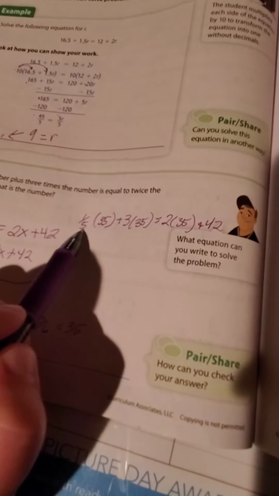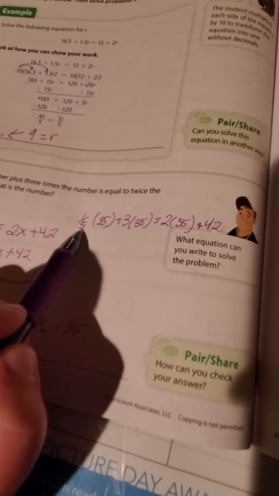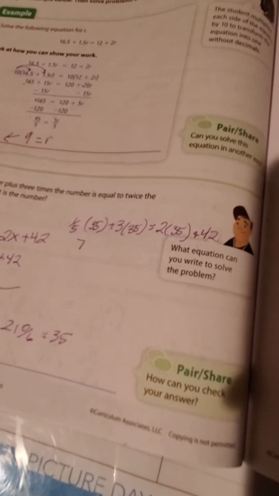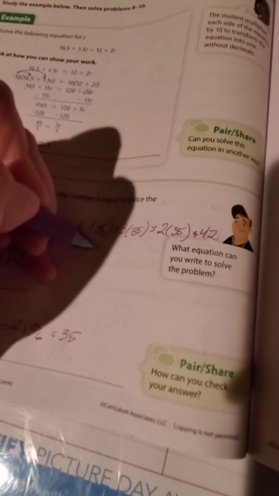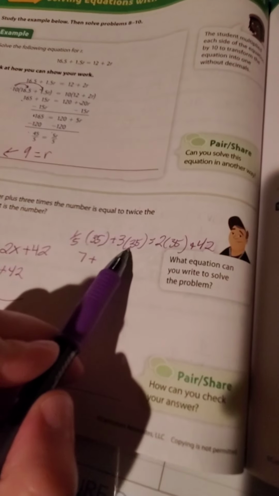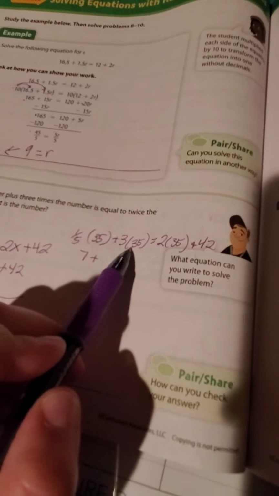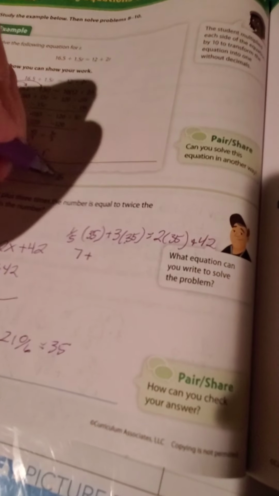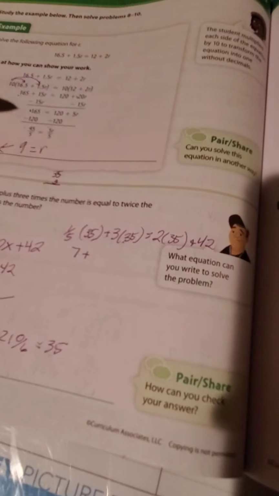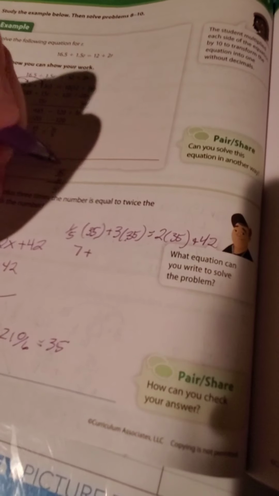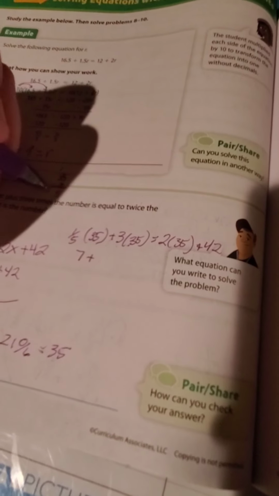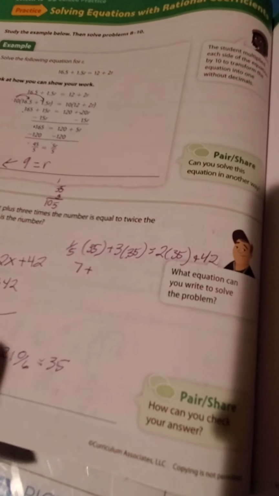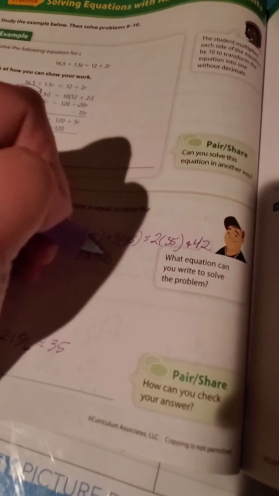Okay, so 1/5 times 35 is the same thing as 35 over 5. And 35 divided by 5 is 7. So 1/5 times 35 gives us 7. Then we have 3 times 35, which I'm going to do here. 35 times 3. 3 times 5 is 15. Carry the 1. 3 times 3 is 9. Plus 1 is 10. So 3 times 35 should be 105.